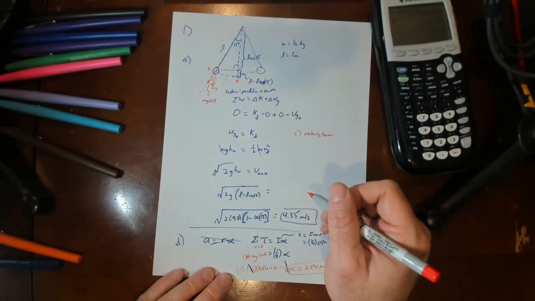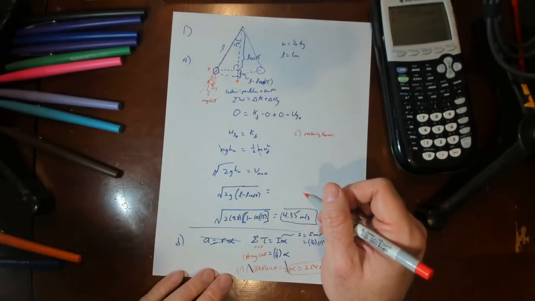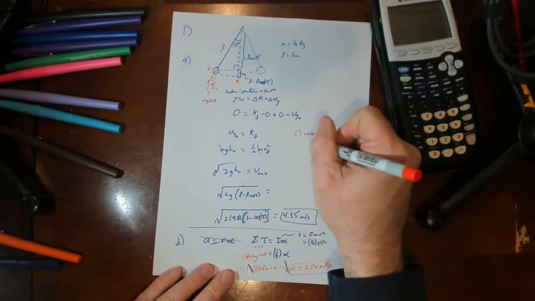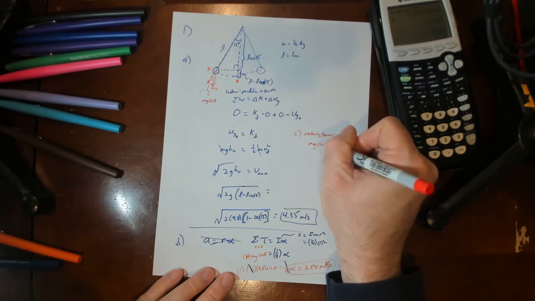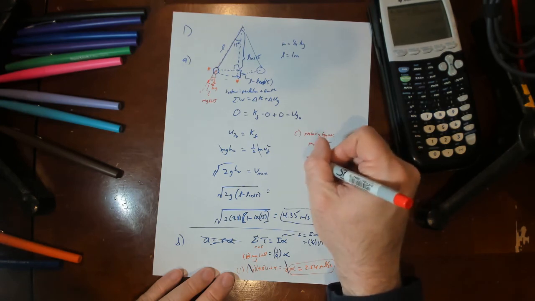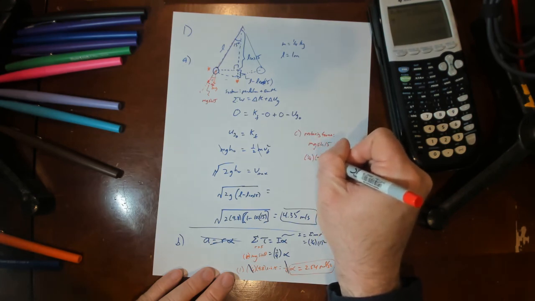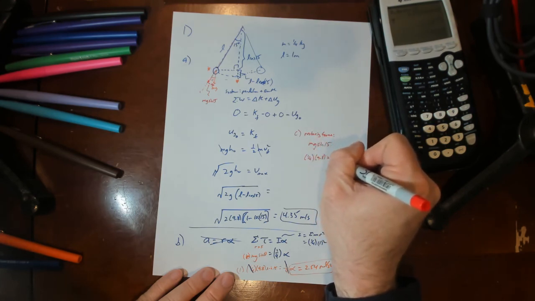And so you say, hey, that maximum acceleration or maximum restoring force, we say that's just going to be mg sine 15. So that'll be 1/4 times 9.8 times the sine of 15.